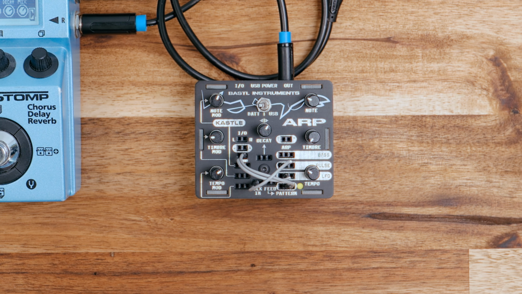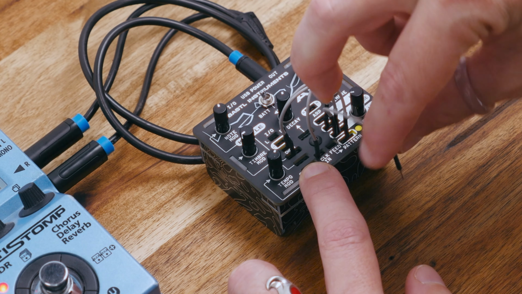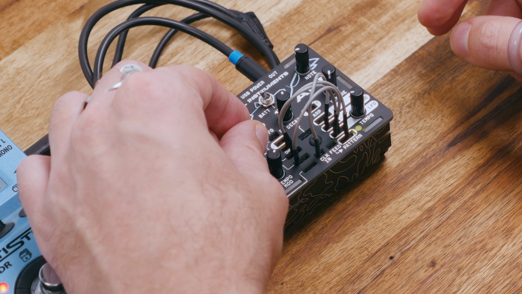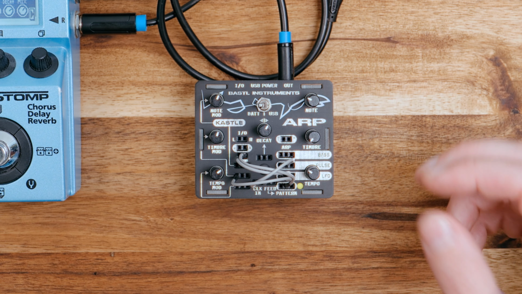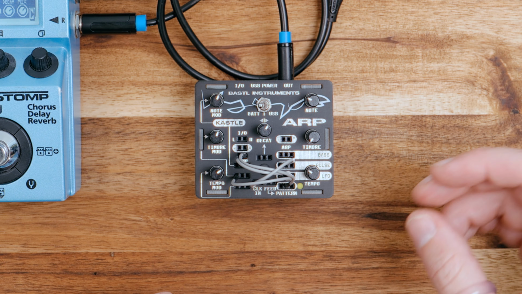So now the arpeggio only goes up. And let's use the same LFO shape to also modulate the timbre. The higher the notes get, the more rich it sounds.